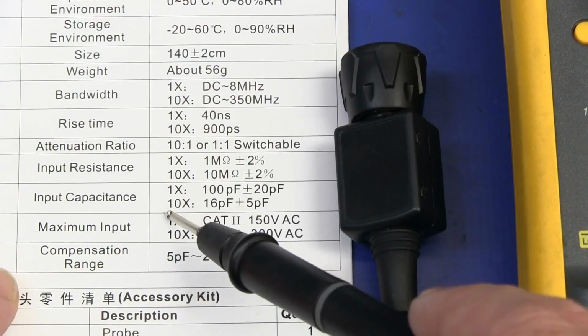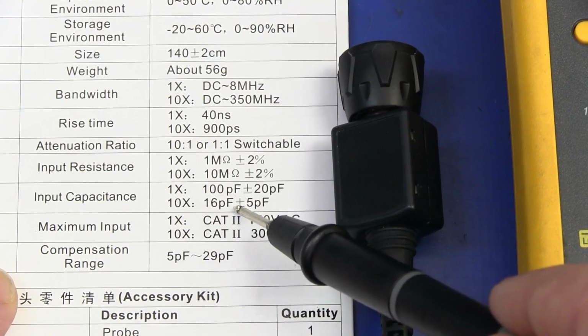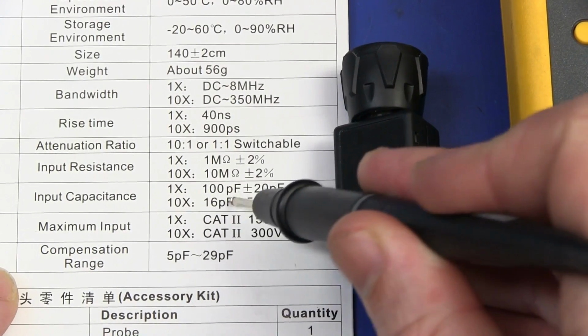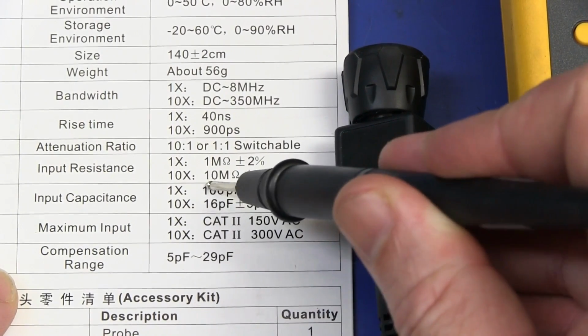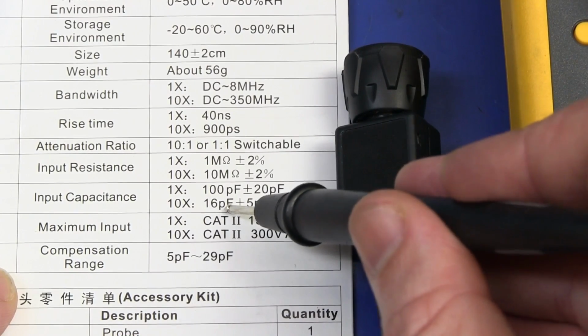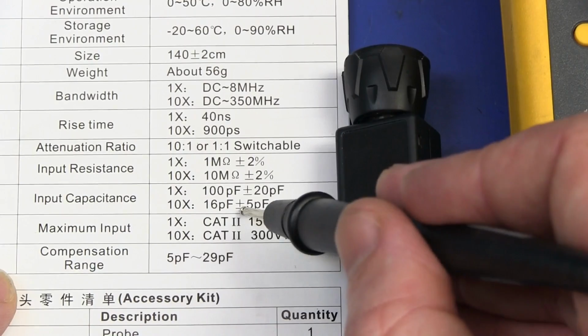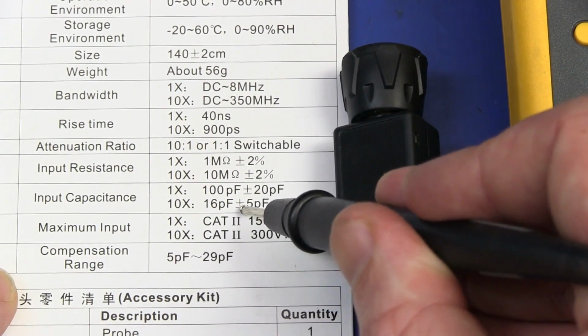And that's why a times 10 probe is highly valued, because it has a much lower input capacitance than your times 1. So it loads your circuit down much less at high frequencies. That capacitive reactance formula we looked at, remember that?